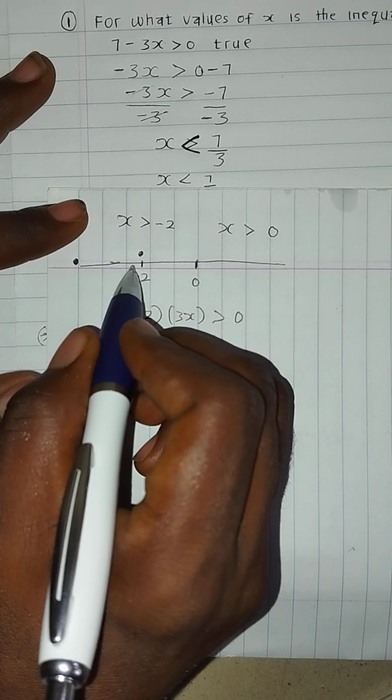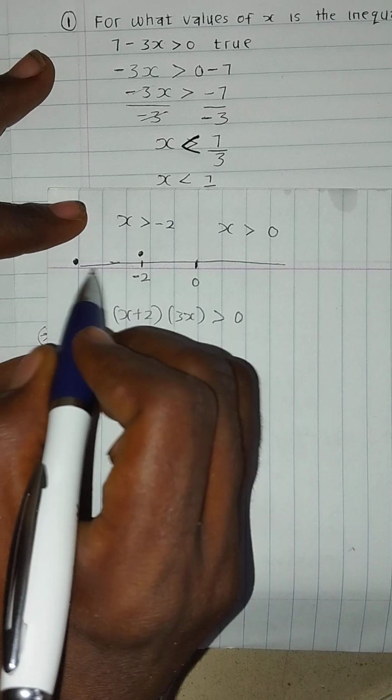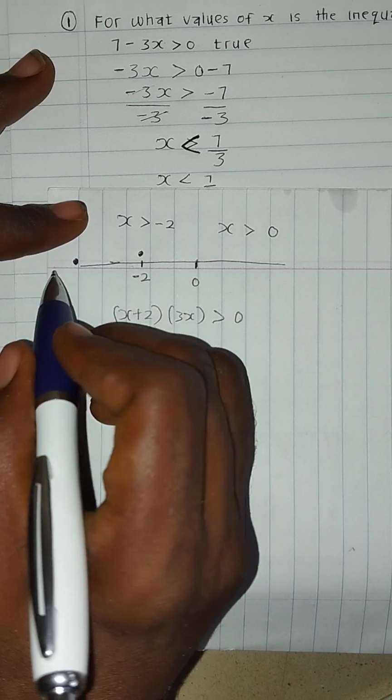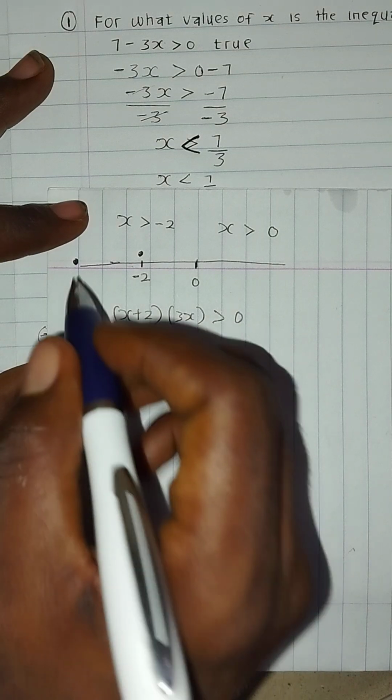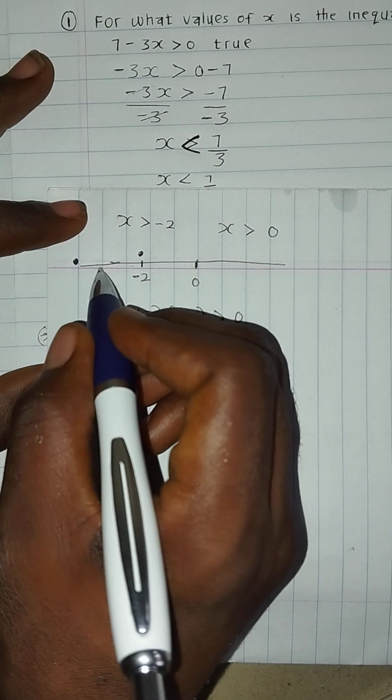Pick any number that is less than minus 2. What are the numbers here? We have minus 3, minus 4, minus 5, minus 6, minus 7, minus 8, till minus infinity. Okay, so let me pick minus 10.